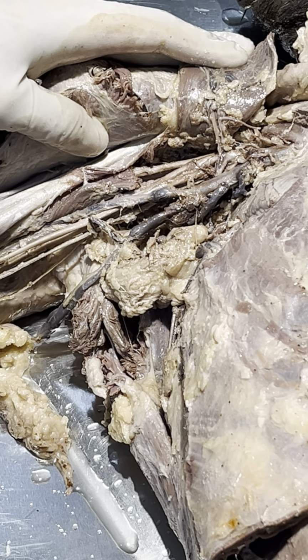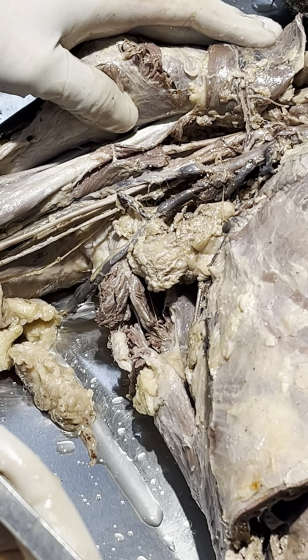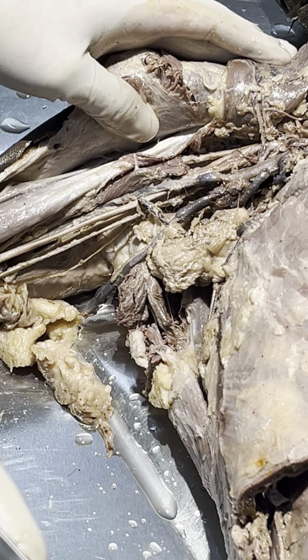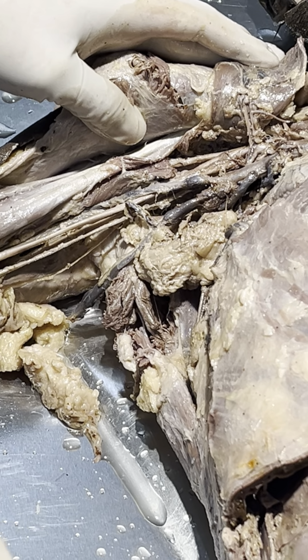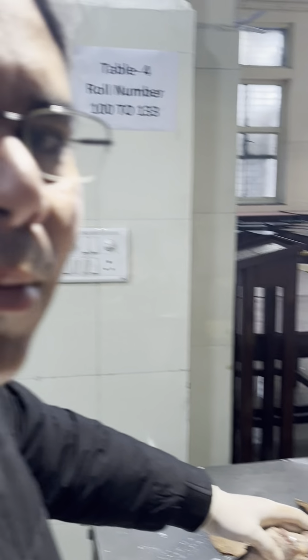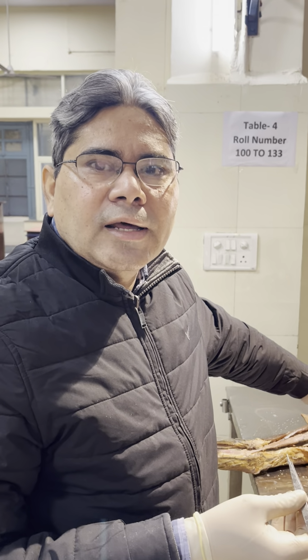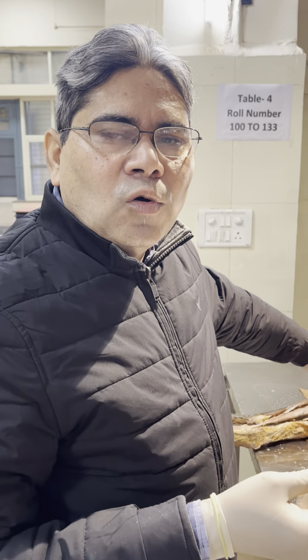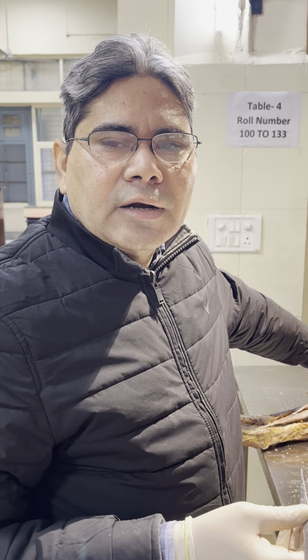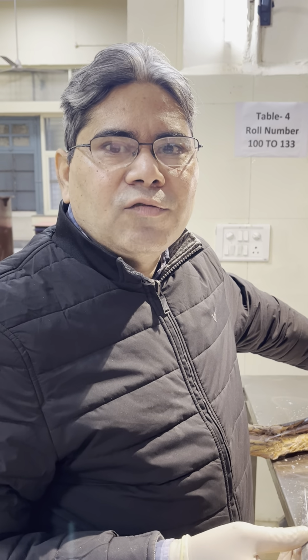You know that the brachial plexus has two parts, the supraclavicular part and the infraclavicular part. The supraclavicular part of brachial plexus consists of roots and trunks, and behind the clavicle, these three trunks, upper trunk, middle trunk and lower trunk, they divide into anterior and posterior divisions. And you know the anterior division of the upper trunk and the anterior division of the middle trunk, they unite and they form the lateral cord of the brachial plexus.